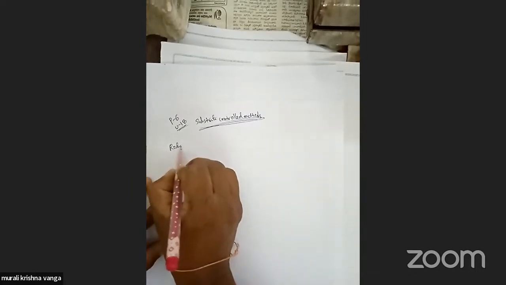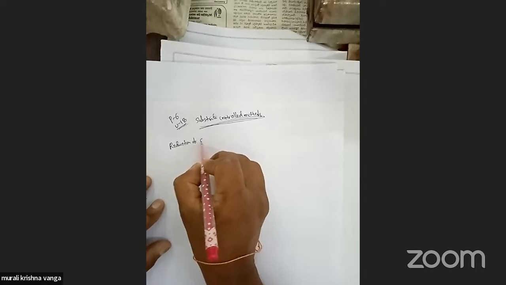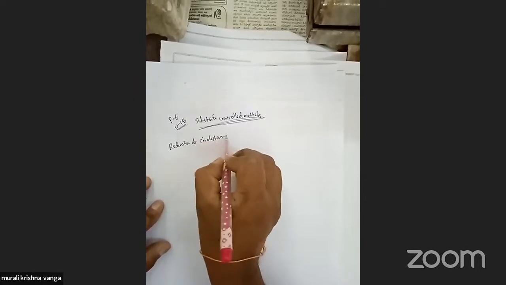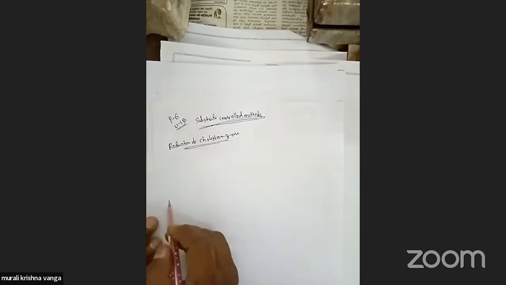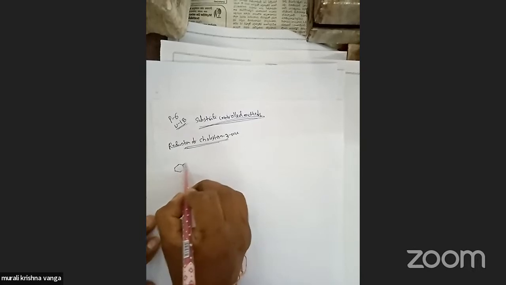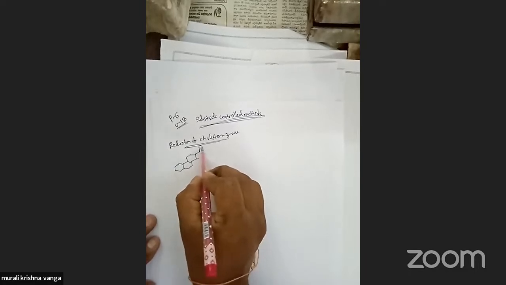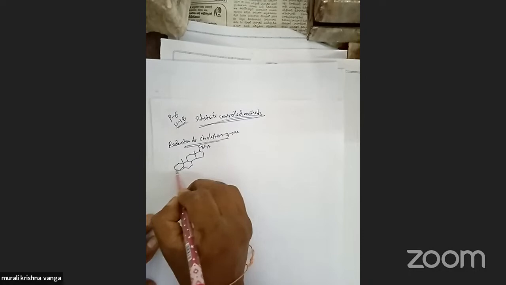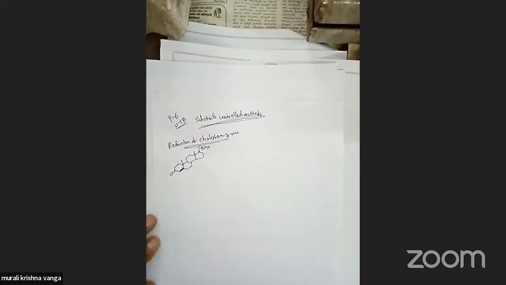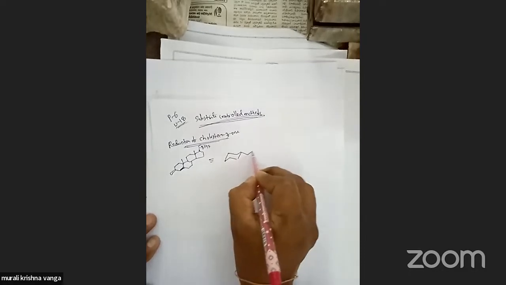Okay, first we are going to discuss the reduction of cholesterol-3-one. So the cholesterol-3-one structure is C8H17, with a methyl near the double bond. I'm writing this in the form of a conformational chain form.